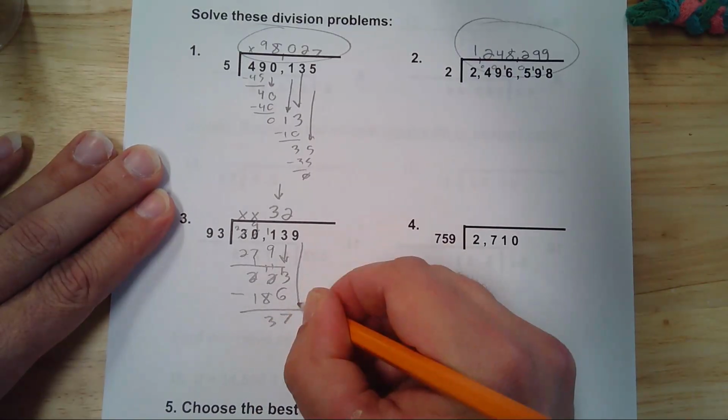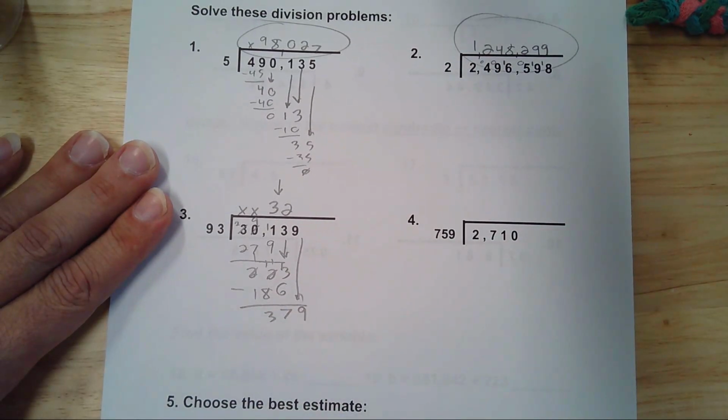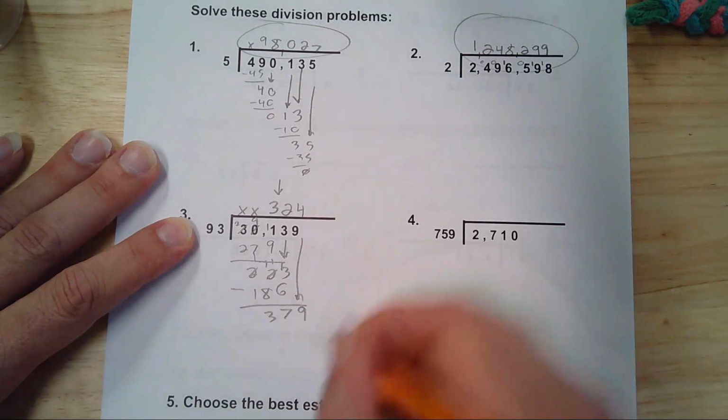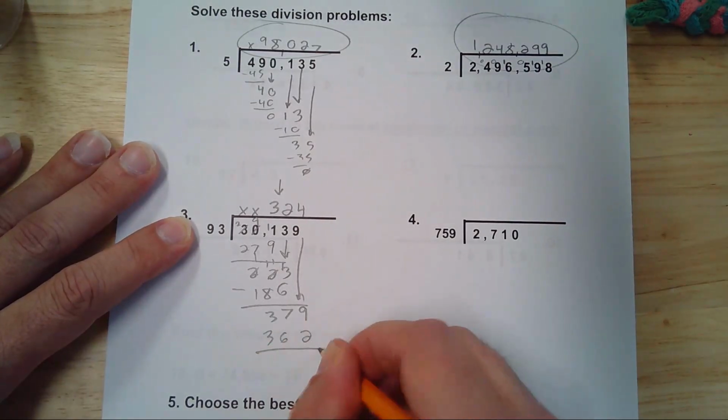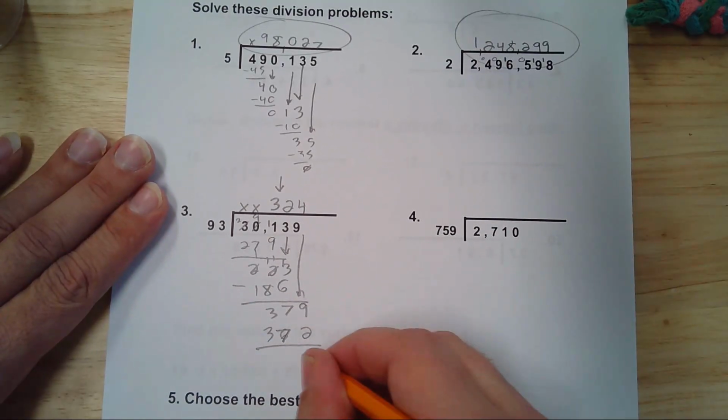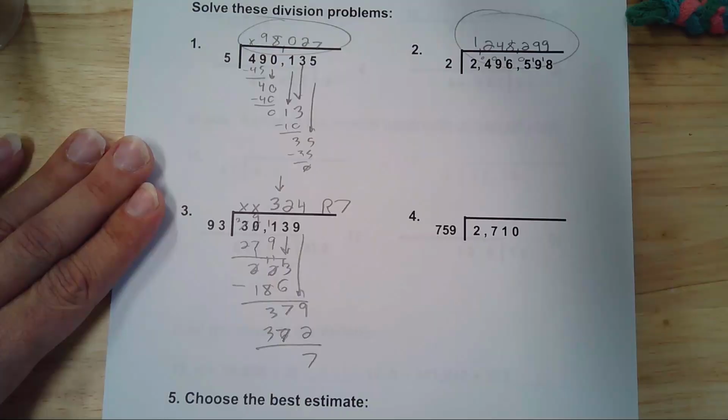93, that was 2. Let's try a 4. 4 times 93 is 372. Remainder 7.